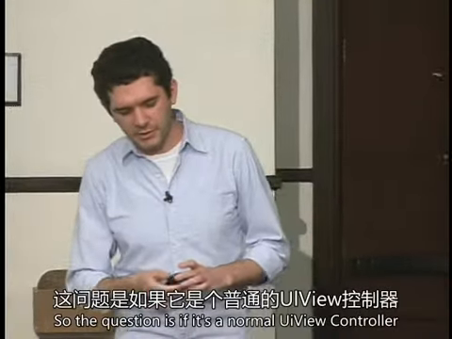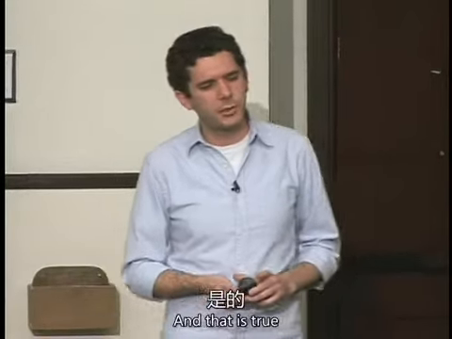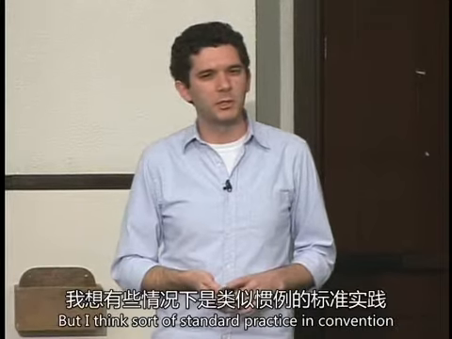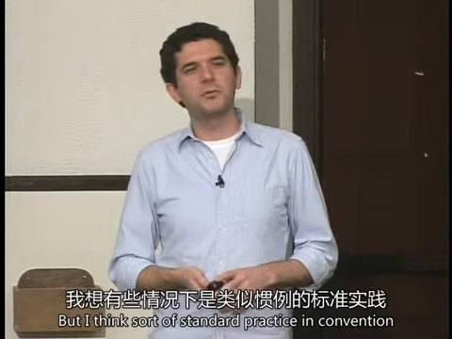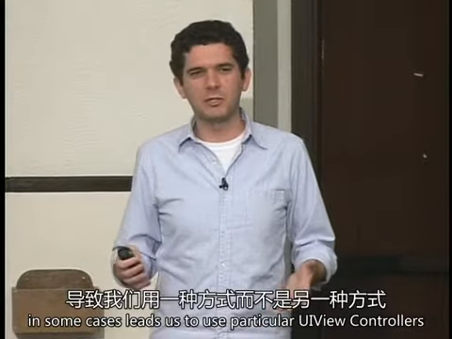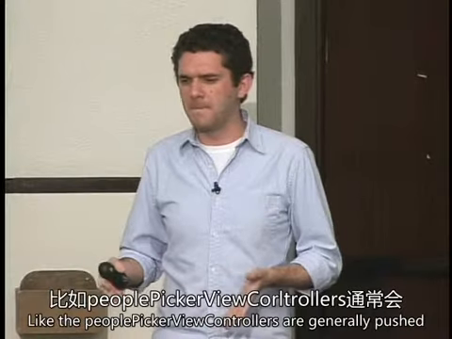Yeah, so the question is, it's a normal UI view controller. Can you just use it as a normal UI view controller? And that's true. You can pretty much do anything with it that you could with any other UI view controller, but I think standard practice and convention in some cases leads us to use particular UI view controllers in one way rather than another.